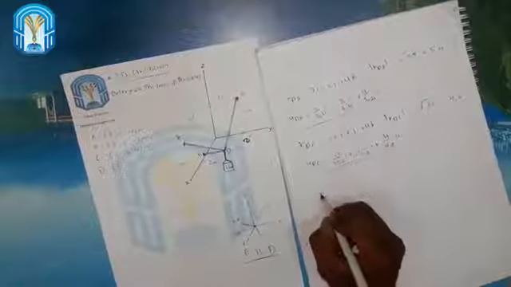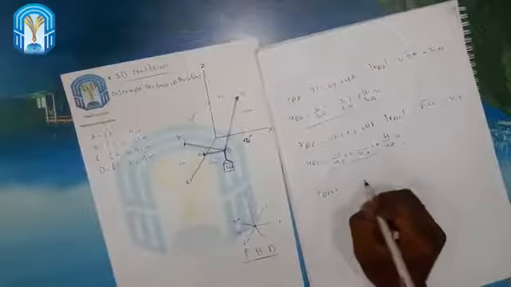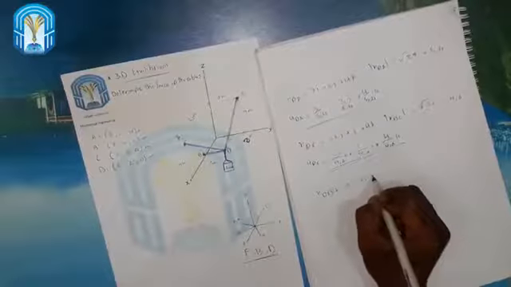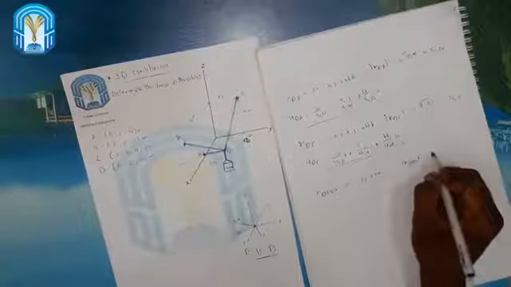And the unit vector for DB: RDB equals 0i minus 2j plus 0k, and the magnitude for RDB equals the square root of 4, which is 2. The unit vector for DB equals minus j.